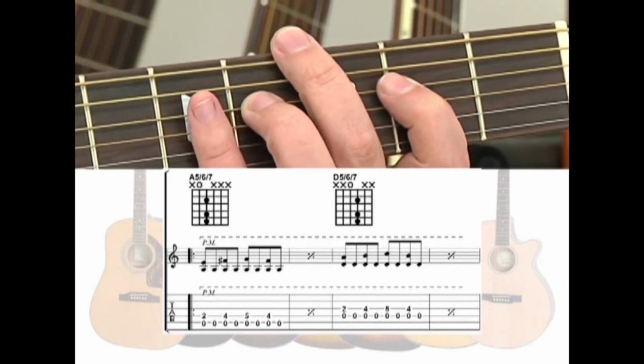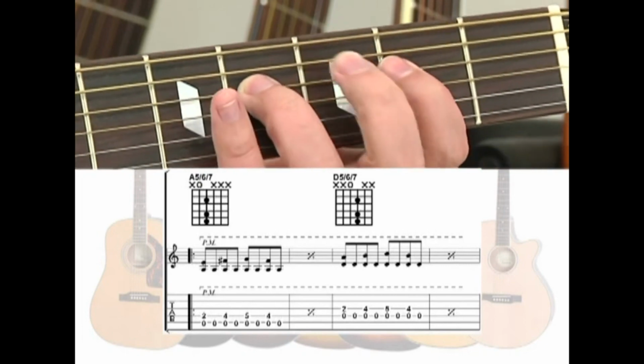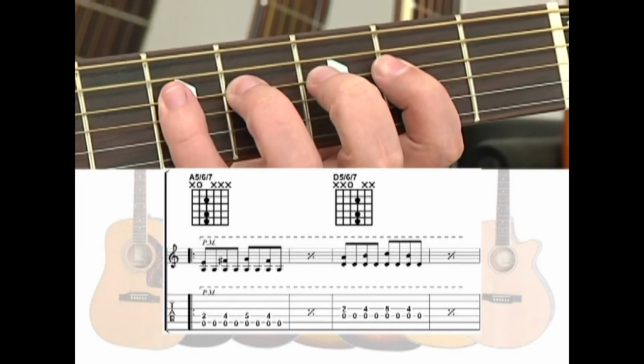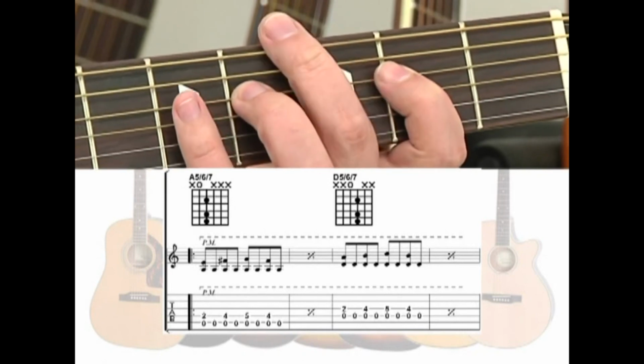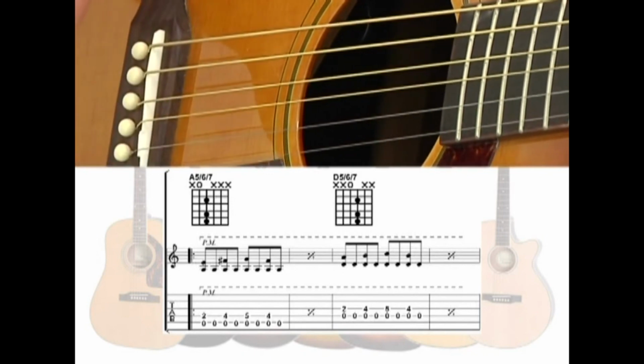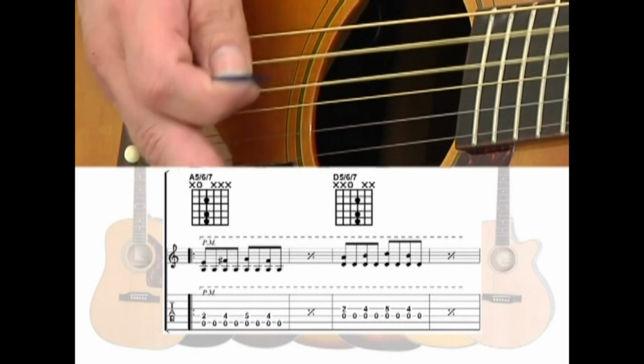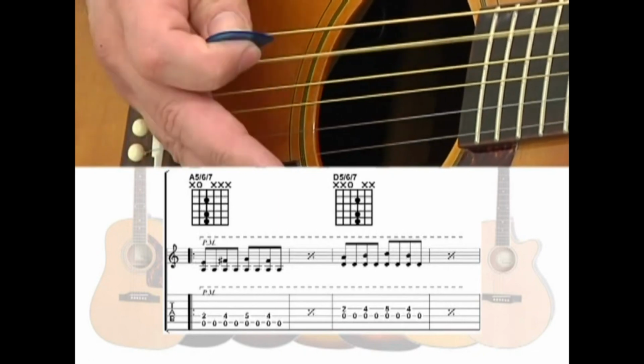This is played with 8th notes by adding open 5th string pedal tones after each chord. 1 and 2 and 3 and 4 and. We are also adding the palm mute to this rhythm. Just lay the edge of your picking hand lightly on top of the strings you are playing. 1 and 2 and 3 and 4 and.